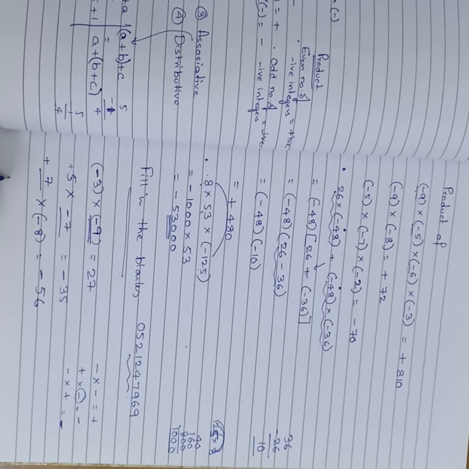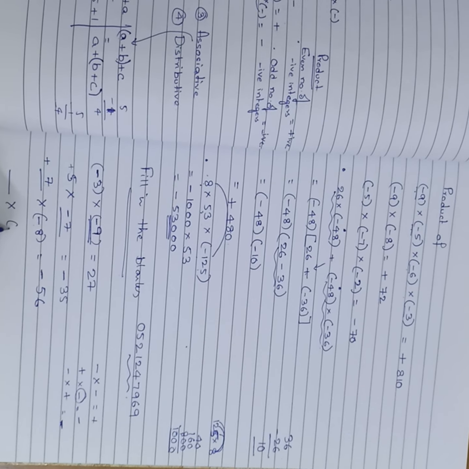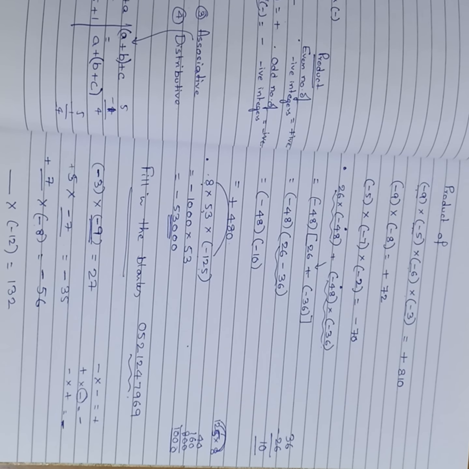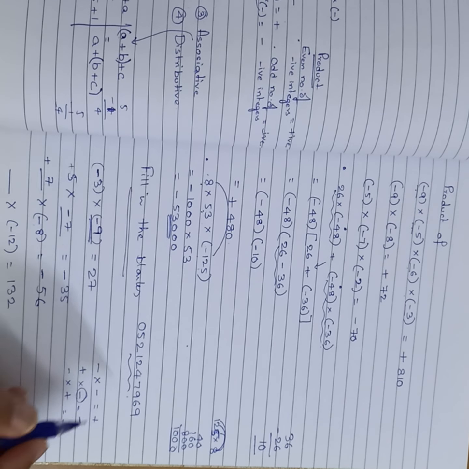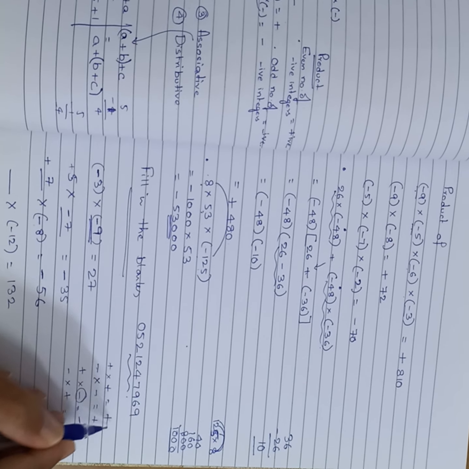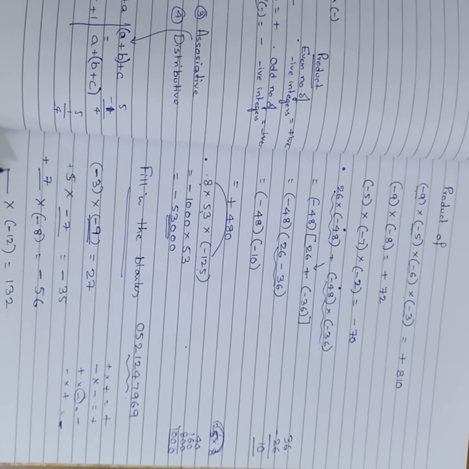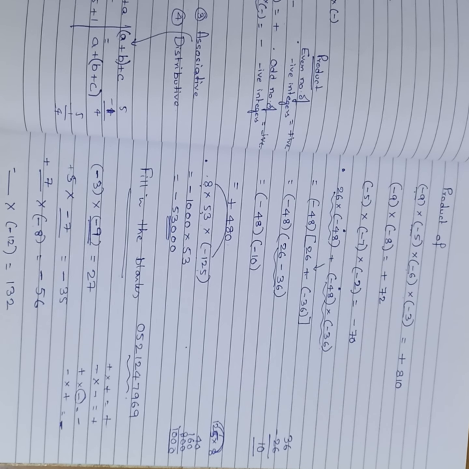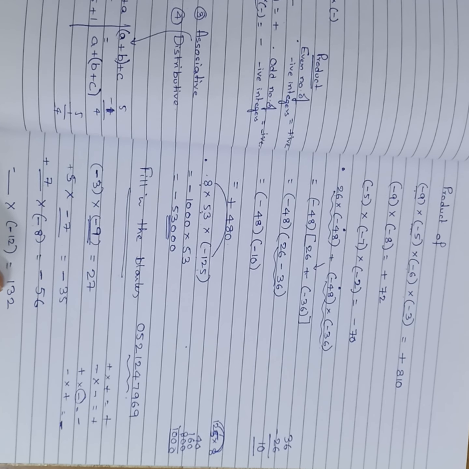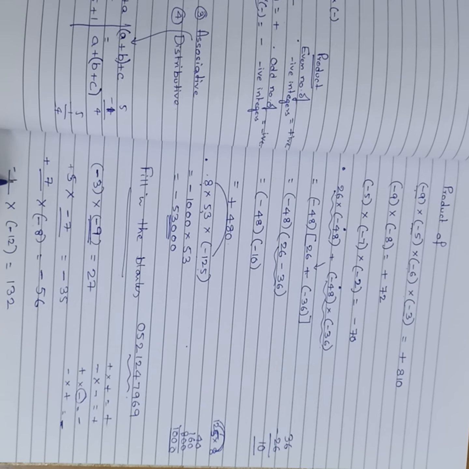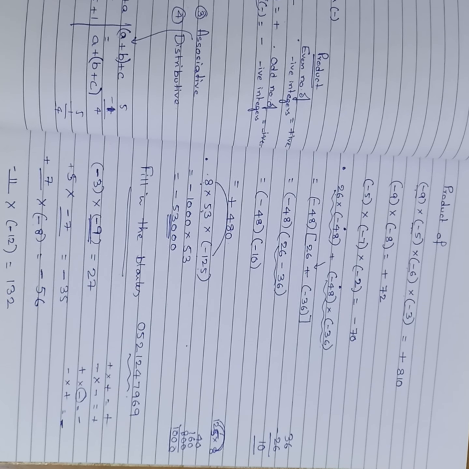Now the last one, dash multiplied by -12 is equal to 132. So this is positive. When you get positive, my dear students, when both are negative or both are positive, you get a positive. So here it is negative. So that means the second one is also negative. So 12, how many times you get 132? If you don't know, the other way is 132 you divide with 12, you will get the answer. So it is 11. Got it, my dear students?